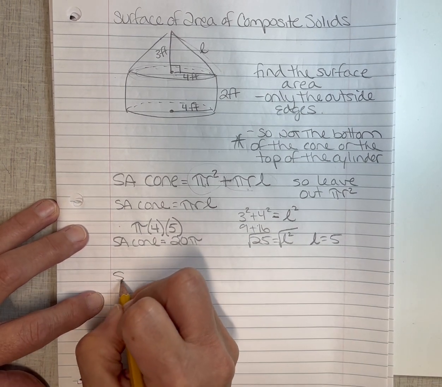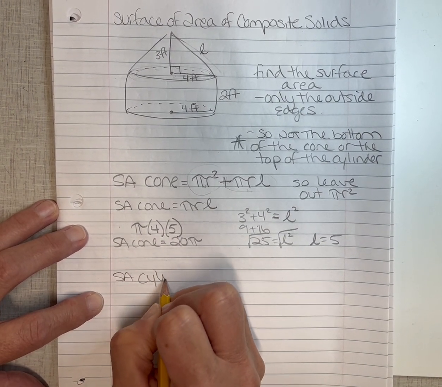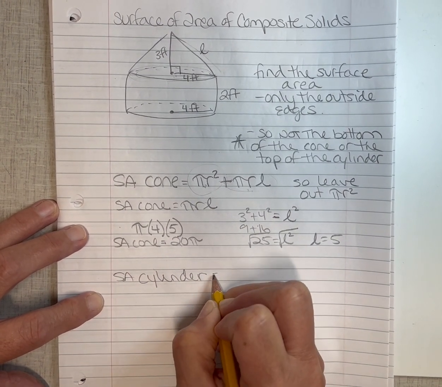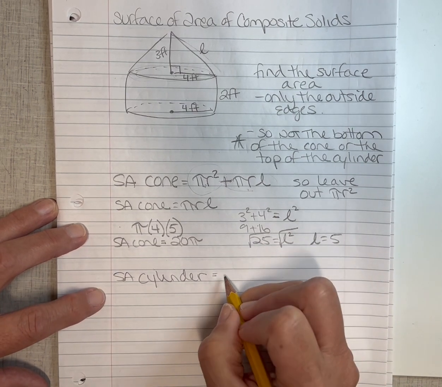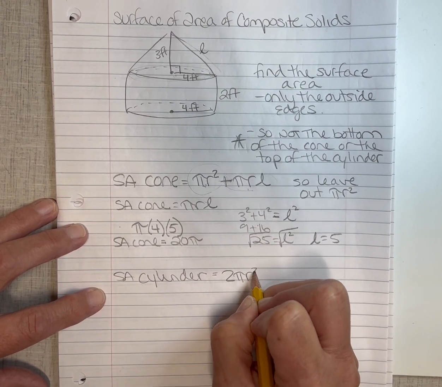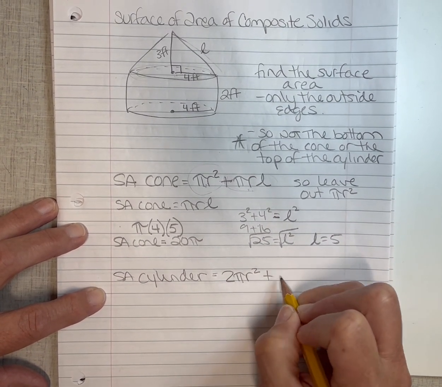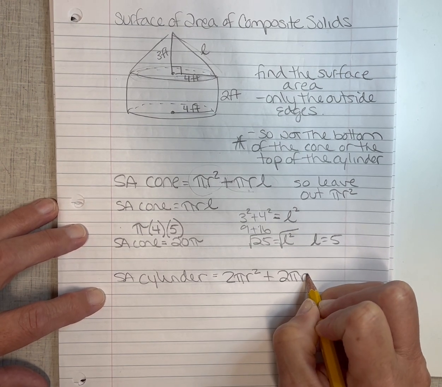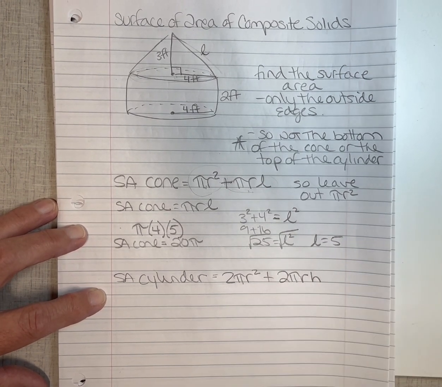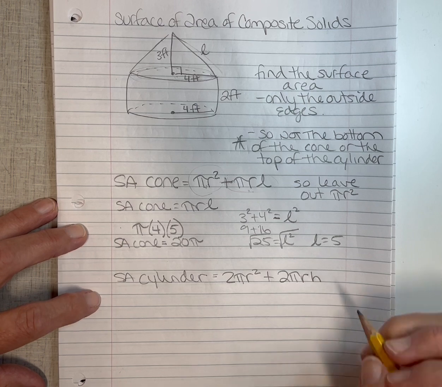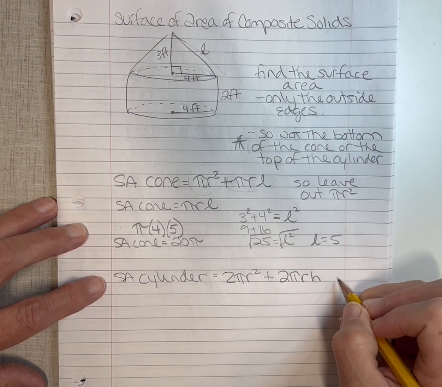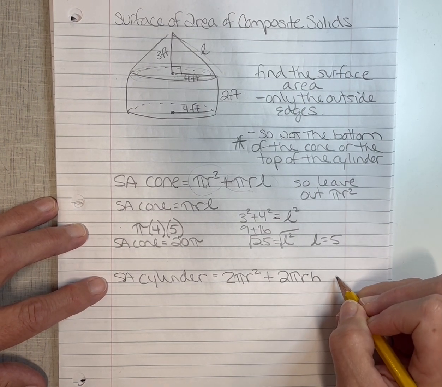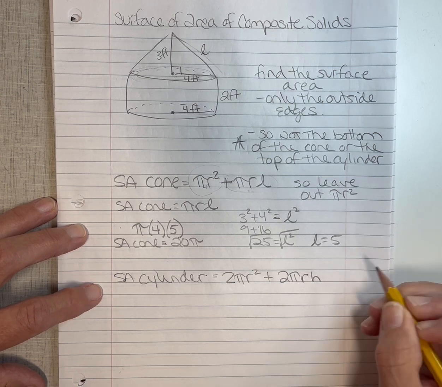All right, surface area of a cylinder, its formula is 2 pi r squared plus 2 pi r h, okay? But again, we don't want one of the circles. We don't want the top circle.